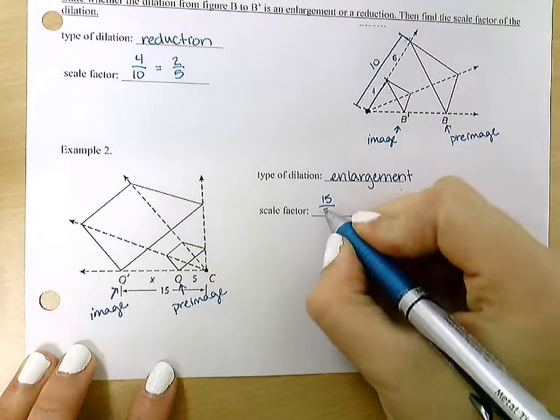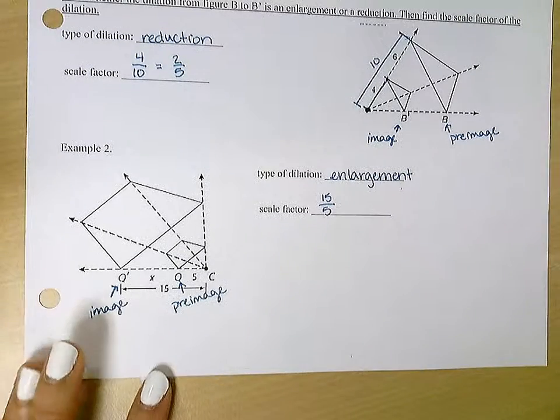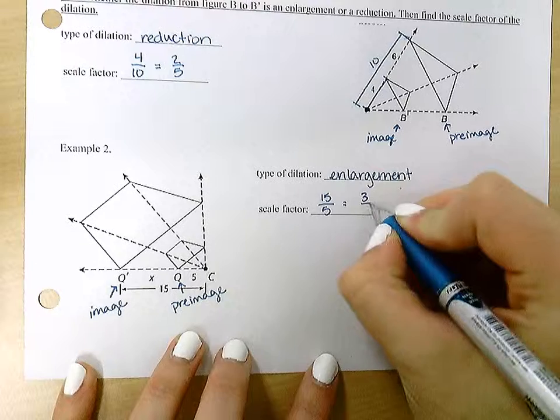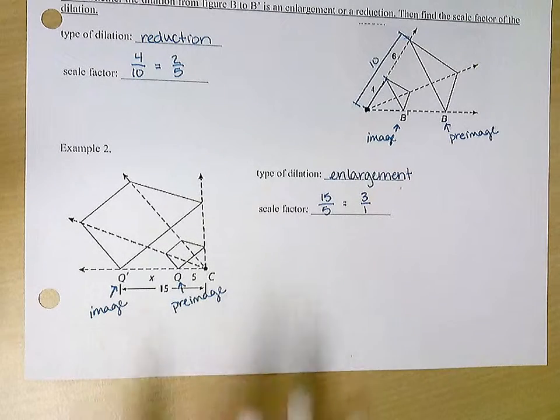That's 5. 15 over 5 is the same as 3 over 1. So our scale factor would be 3 to 1 by reducing that fraction. Any questions on finding the scale factor?